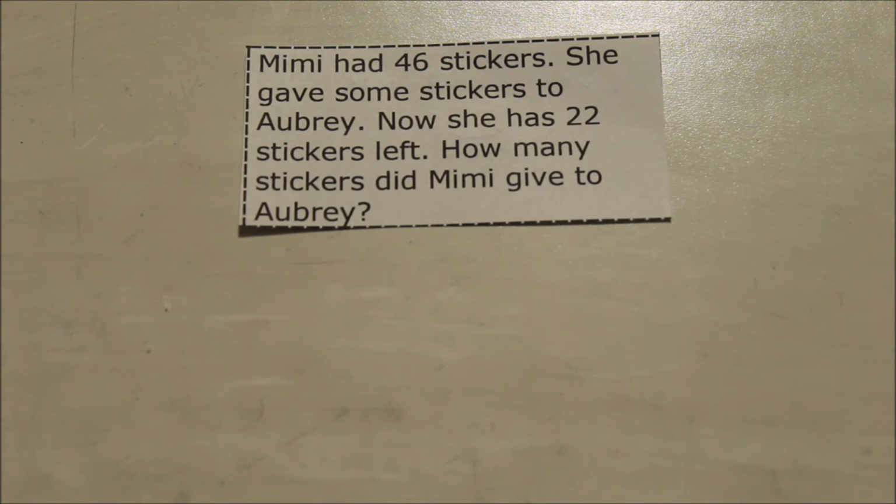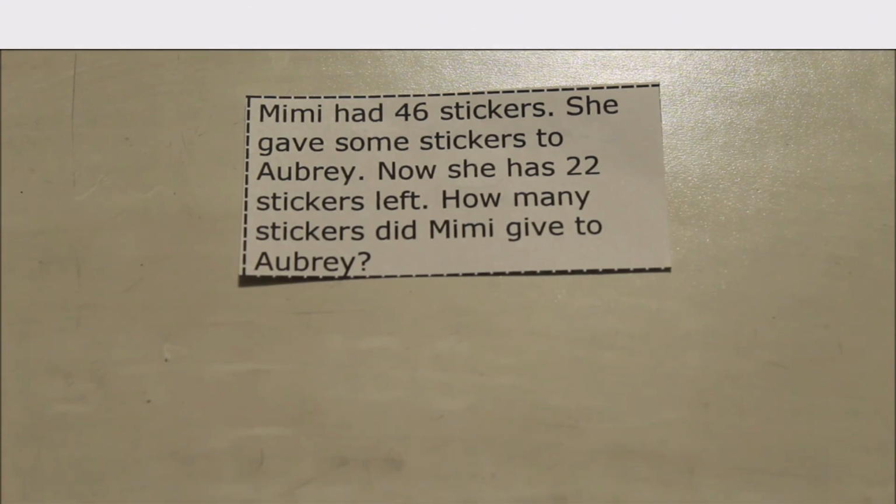Now, here's your practice. Try to tell me what type of problem it is, if it is a result unknown, a change unknown, or a start unknown, and write down the equation that represents it.